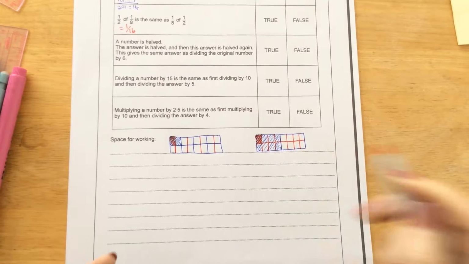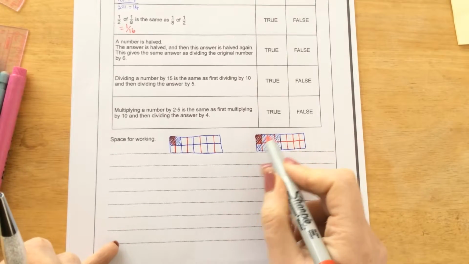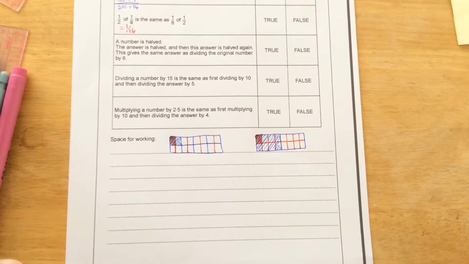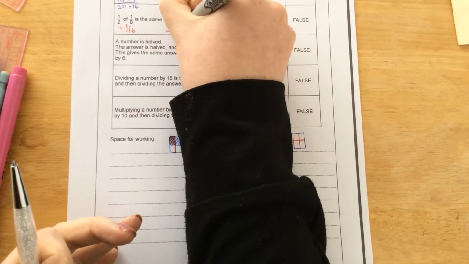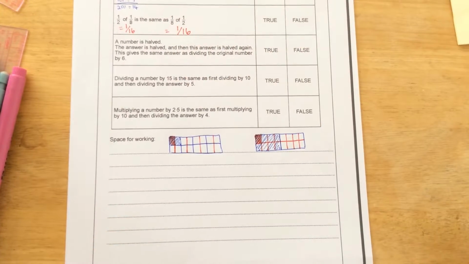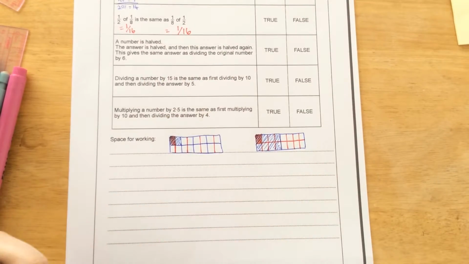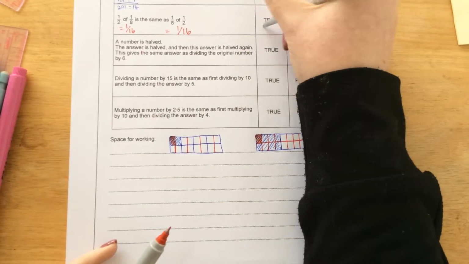So 1/8 of this blue part would be that. So now, what is that of the whole shape? 1 out of 16. So these are actually exactly the same. So that is true.